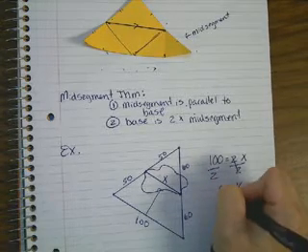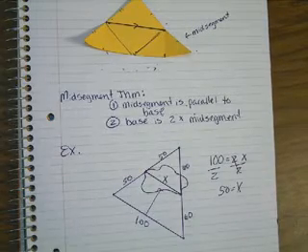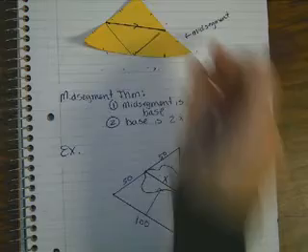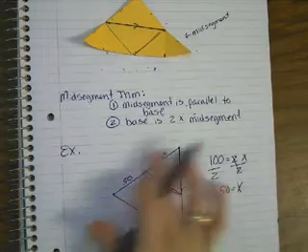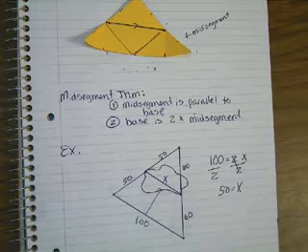So anytime it's something too big to measure, you can actually use this theorem and measure a triangle around it, and use the midsegment theorem to figure out the lengths. All right, one more example. It's going to be short notes today.